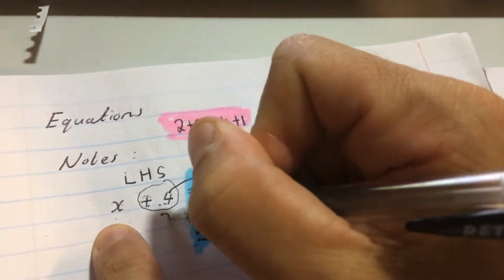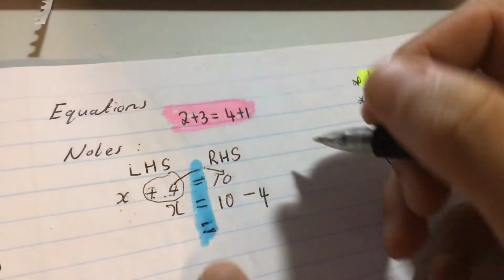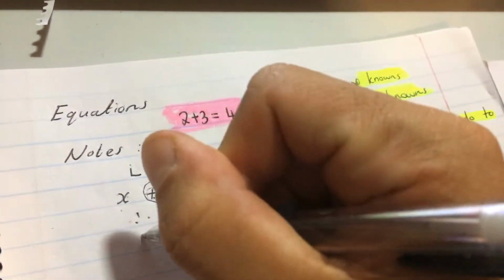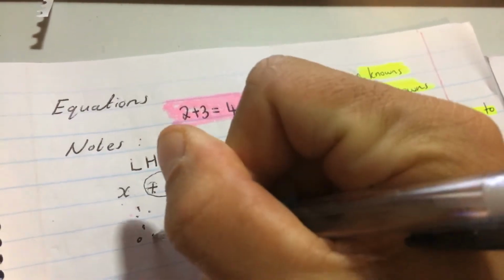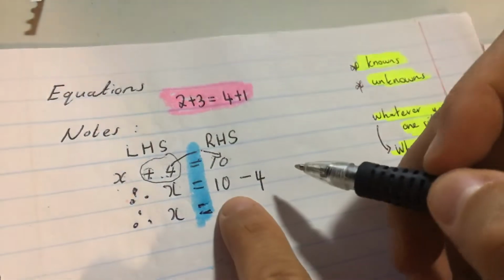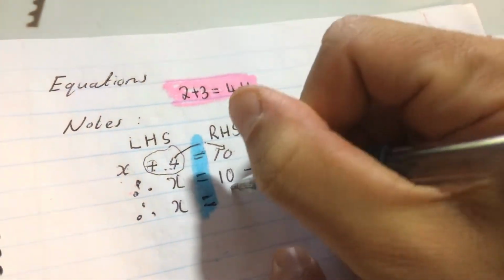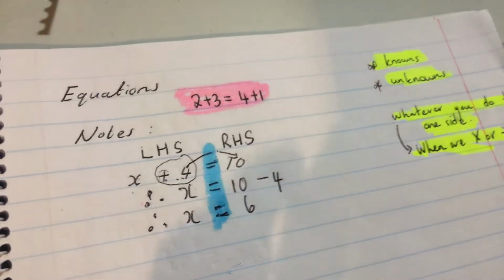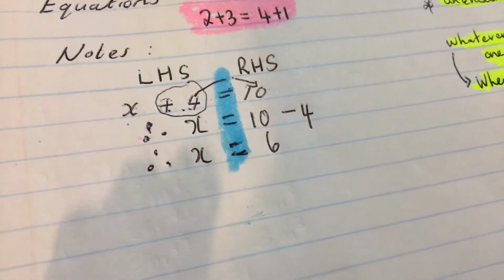The x comes against the equal sign, and keep your therefore sign. This is also important, this therefore sign. You all shout at me because I always forget therefore signs. Therefore, x is equal to what's 10 minus 4? 6.